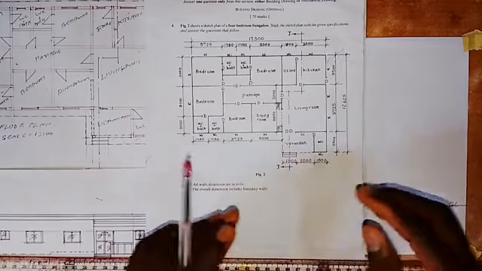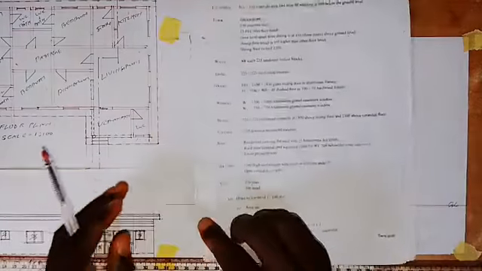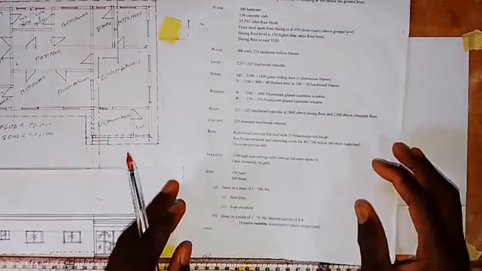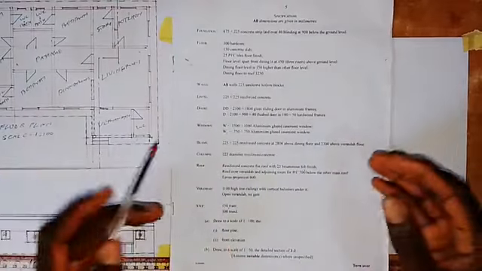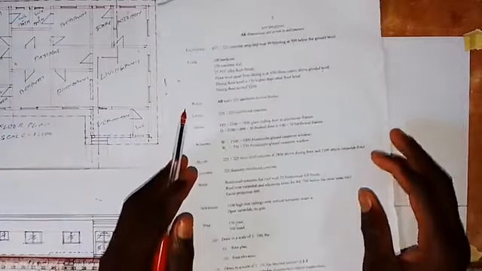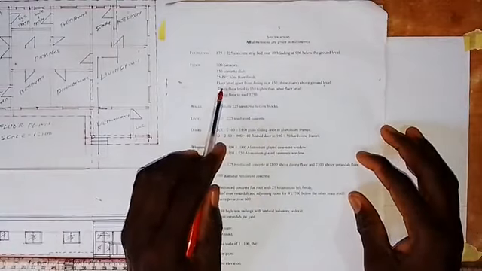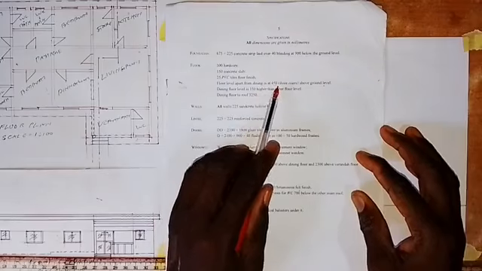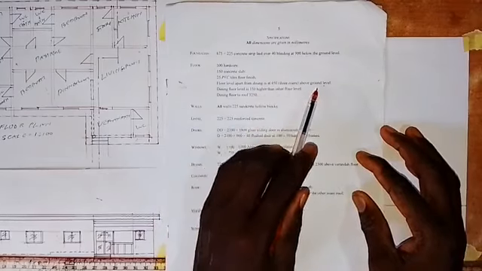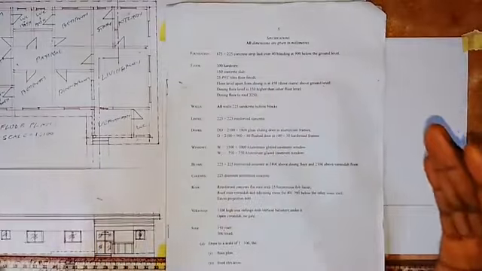We need to look into the specifications to know something about the floor of the building from the ground level. Here we have that floor level apart from dining is at 450, 3 risers above ground level. So we need to start from there.